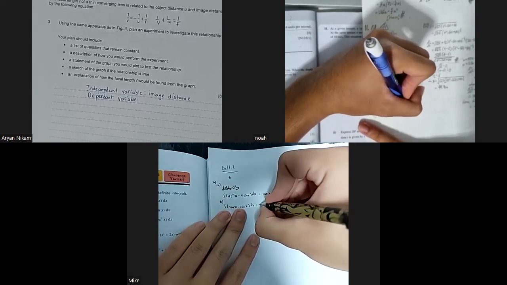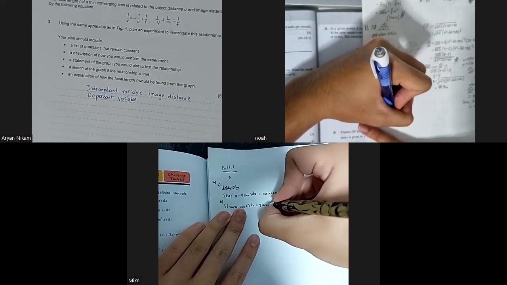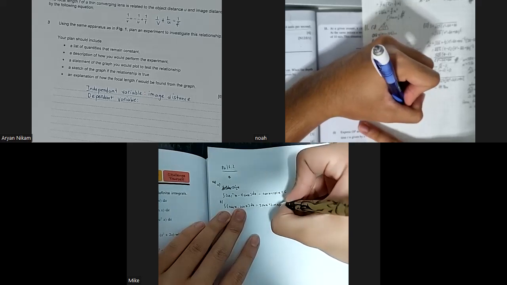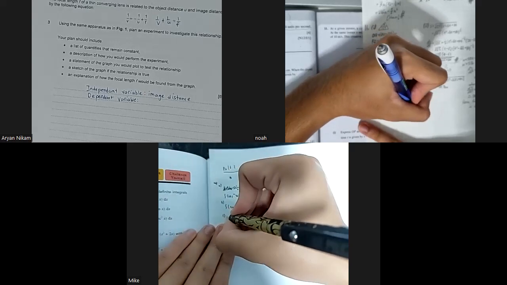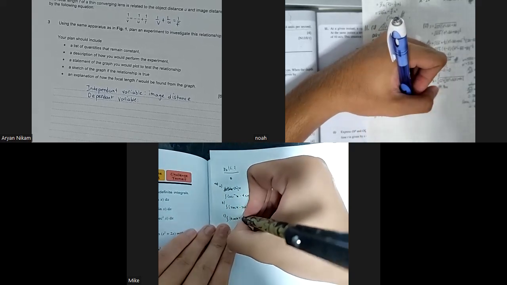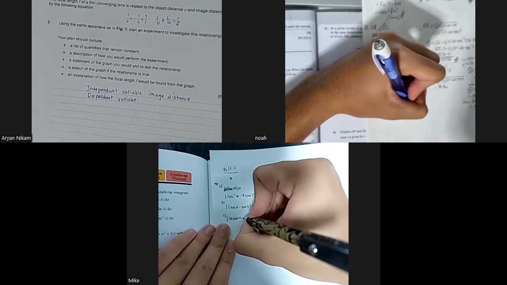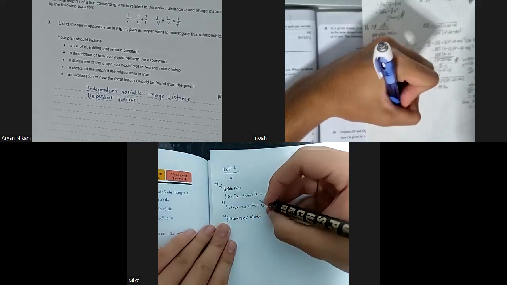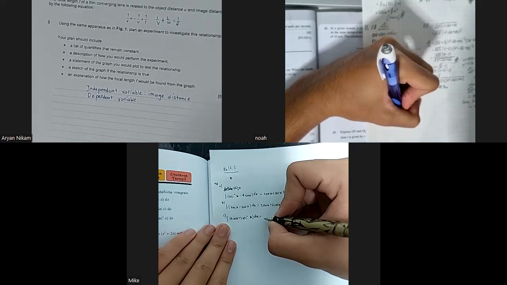Yeah, right. The object itself does not change. The lens does not change. That's already two things. The height of the lens does not change. Did they ask you just for one control variable, or did they ask for quite a lot? Just one.